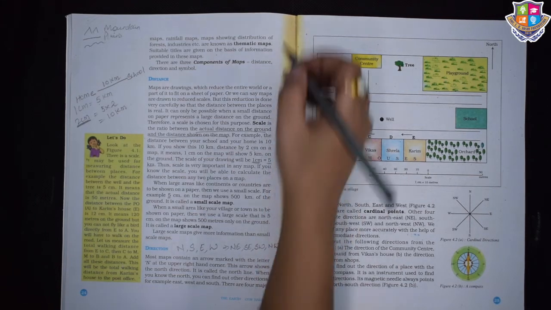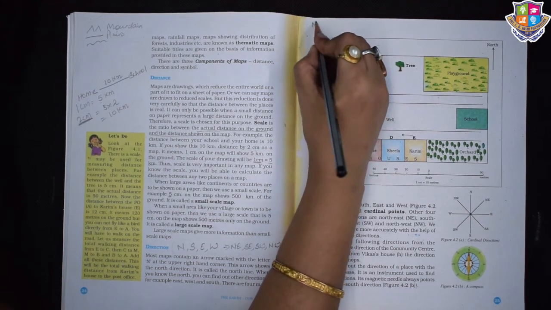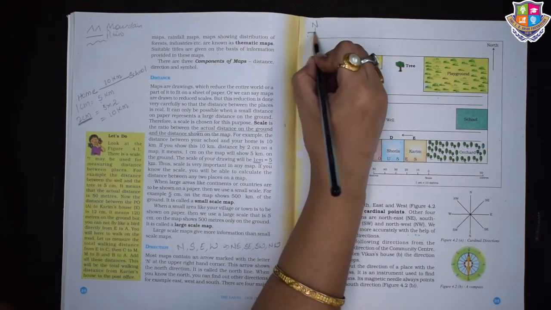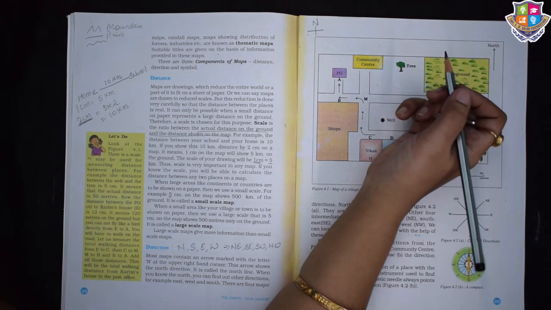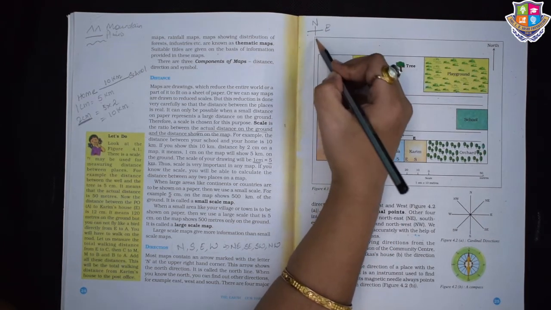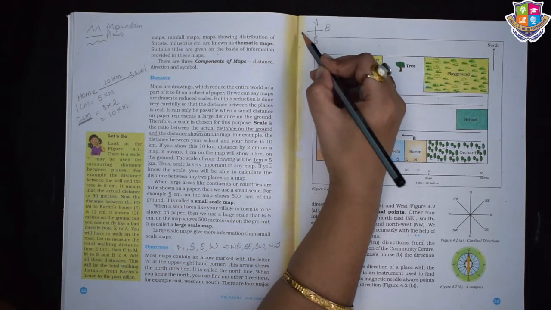If you are standing on the north direction, it will be very easy for you to find the other directions, because on the right hand side it will be east, down it will be south, then on the left hand side it will be west. And if you know the direction of east also, you can easily find out the other directions like south, west and north. There are 4 major directions: north, south, east and west.